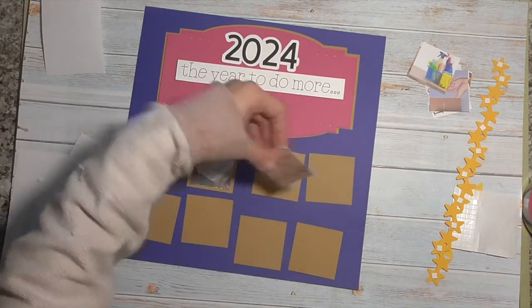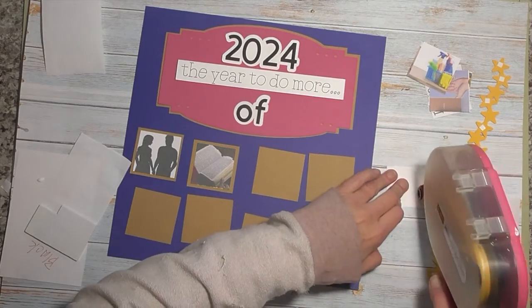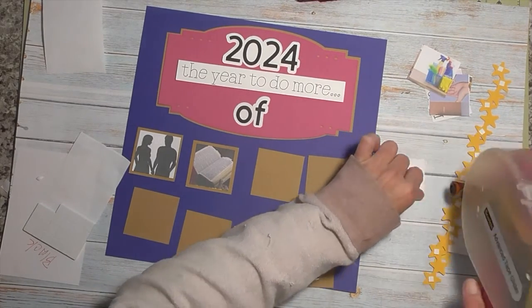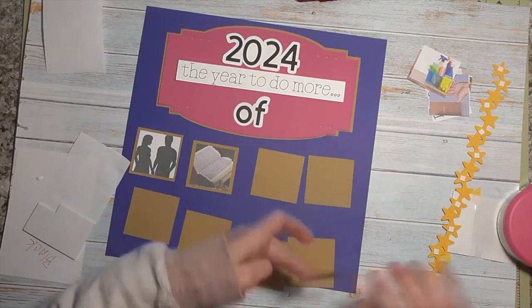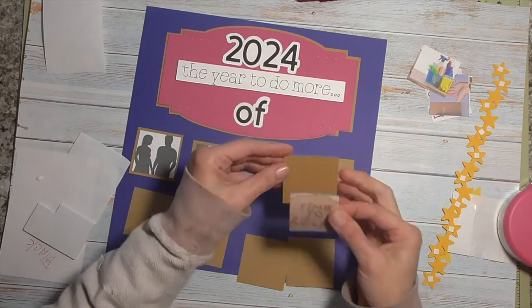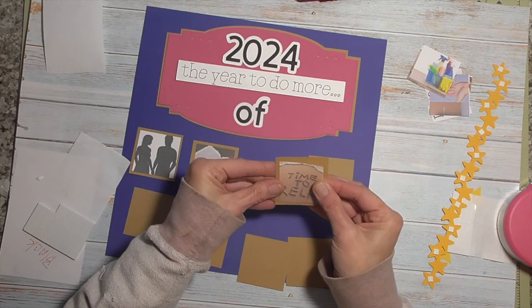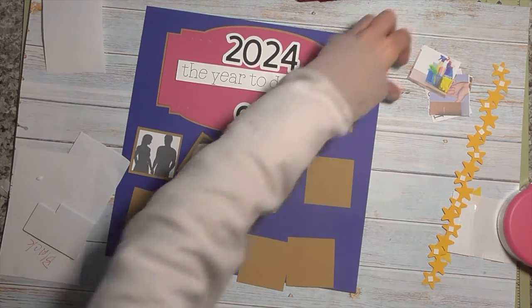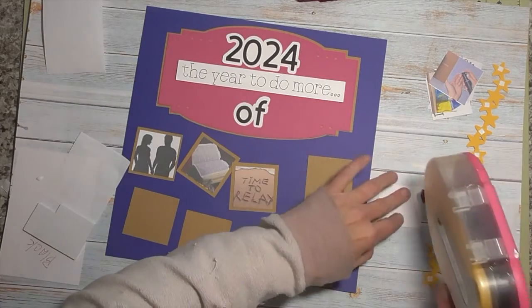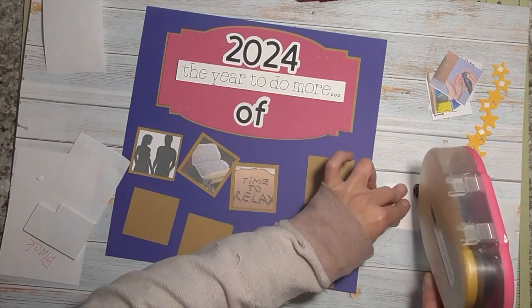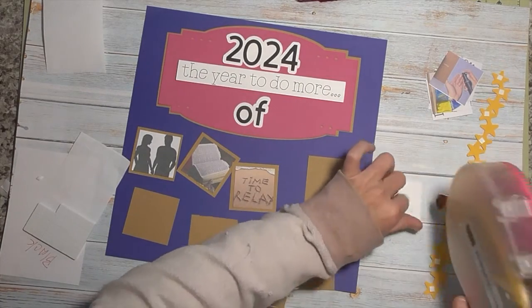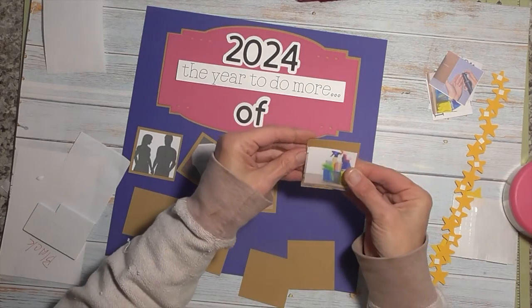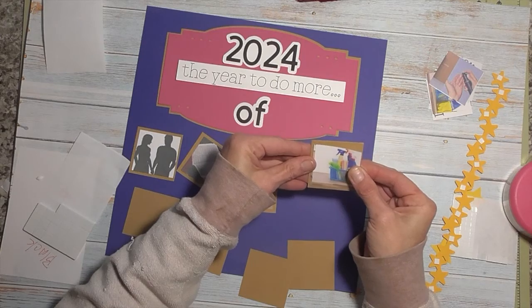All right, then I have another one, time to relax. I think that's really important as well, to learn how to relax. You know, kind of sit still, be still, meditate. All righty, so we have time to relax. Then I have cleaning supplies to keep up with my cleaning routine, or my spring and fall cleanings that I need to do every week. So keep up with that one.